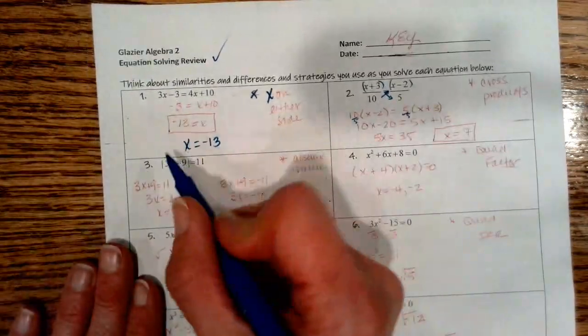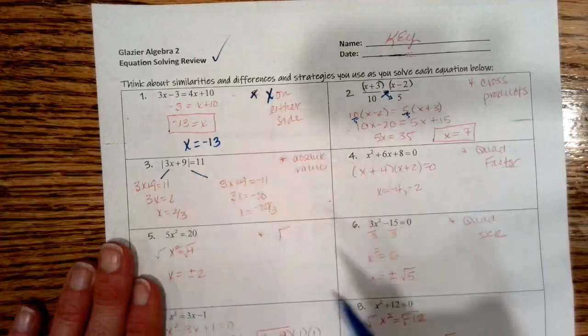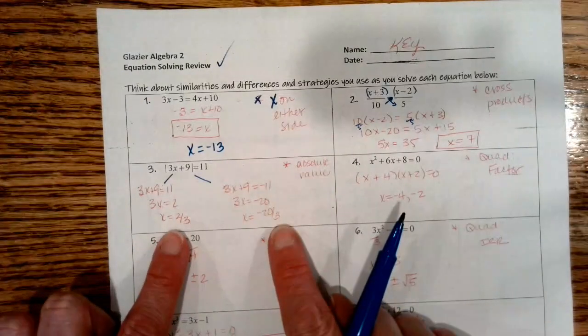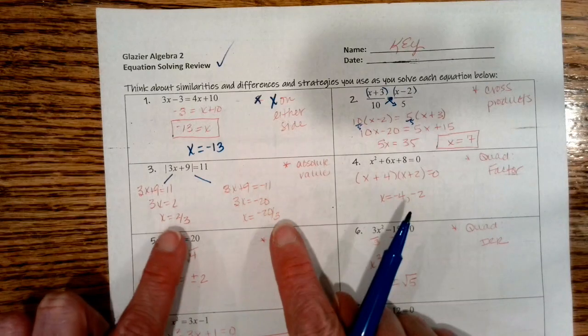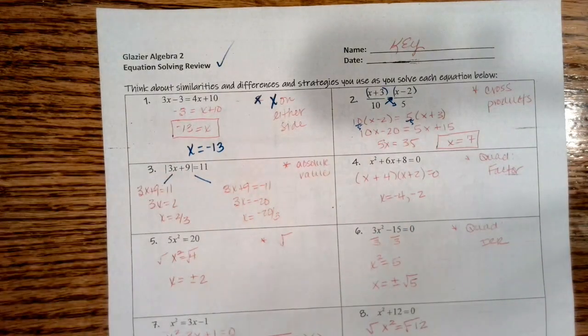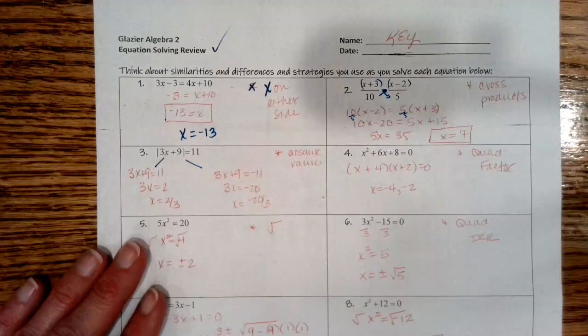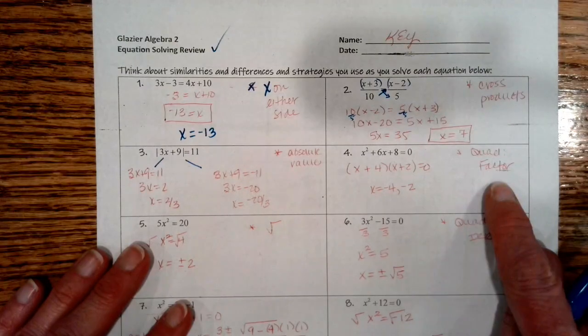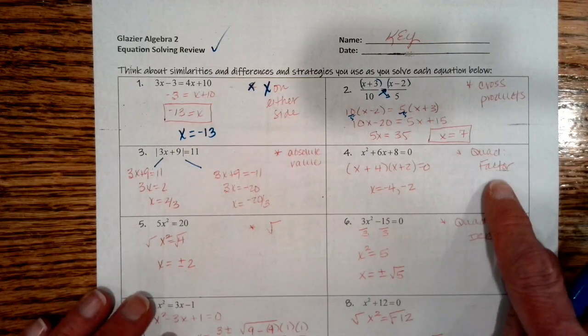Absolute value, you have to remember to split your equation into the positive and the negative, and that's going to give you 2 very different solutions, but when you plug each of those into here and simplify, you get positive 11 as an output. Here's some factoring that you can do to solve a quadratic.